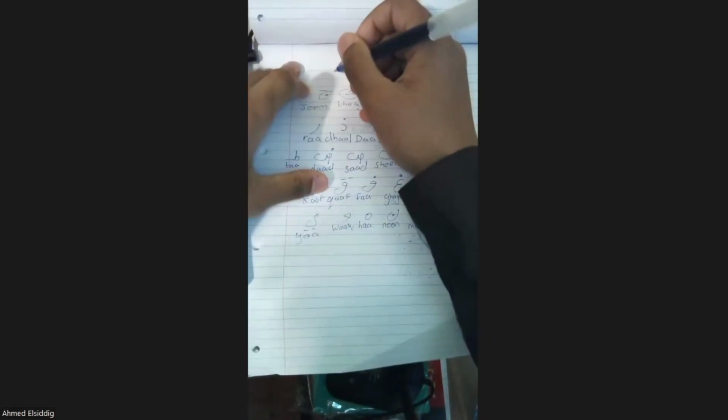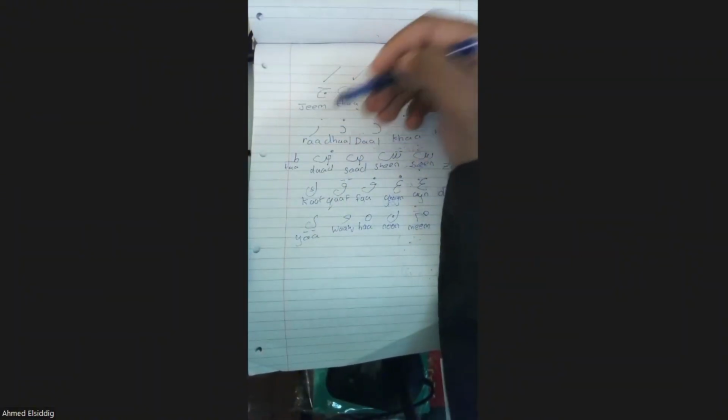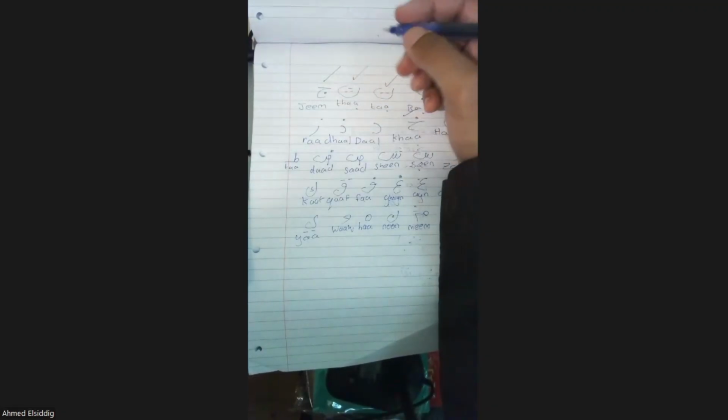Okay. Now we did Jim, Ha, Kha, all done. Then we have Dal, Dhal, and Ra. Some of them are similar, some of them are not. For example, Dal and Dhal are like each other. Za and Ra aren't. This is Ra, and then this, why does it have a dot here? I thought this was Za. But yeah, Dal and Dhal are like each other, Ra and Za are like each other. As in, Ra is just Zal without a dot on the top, right?